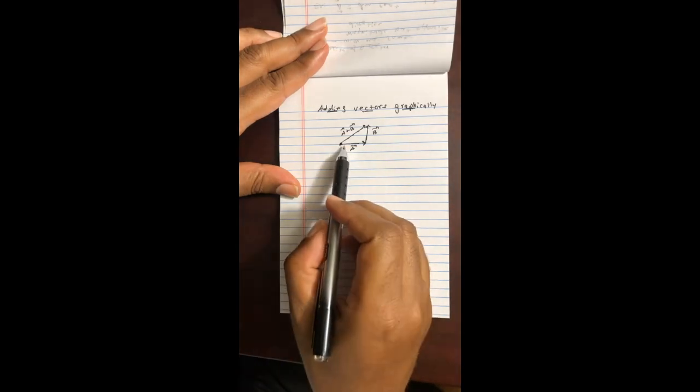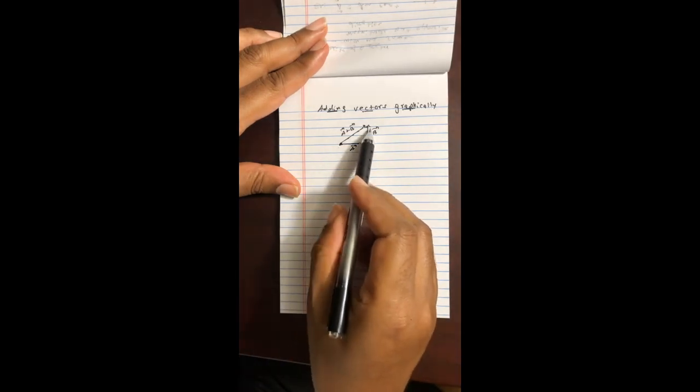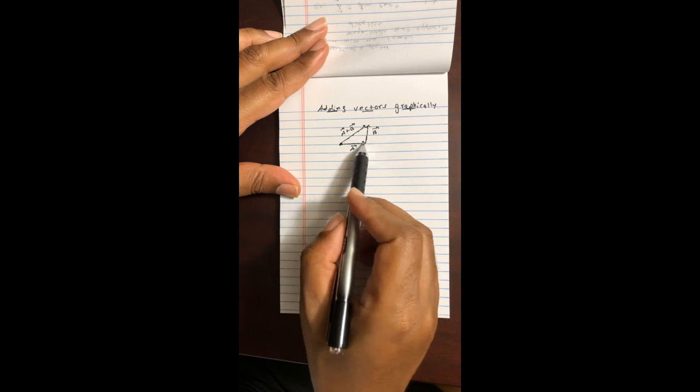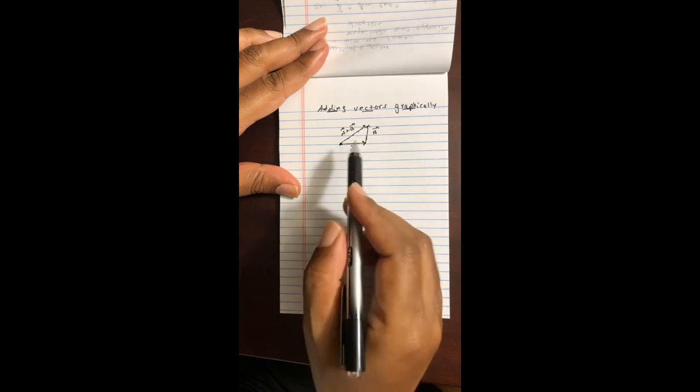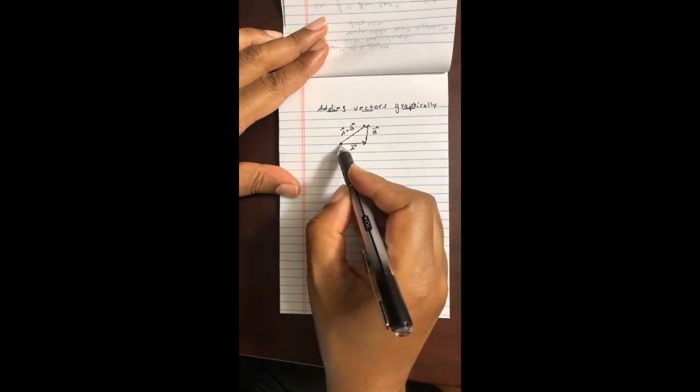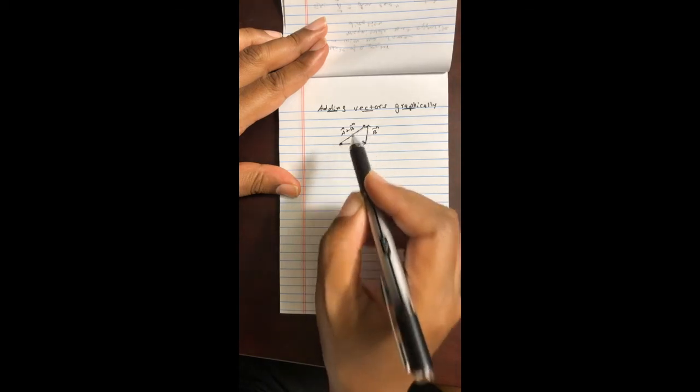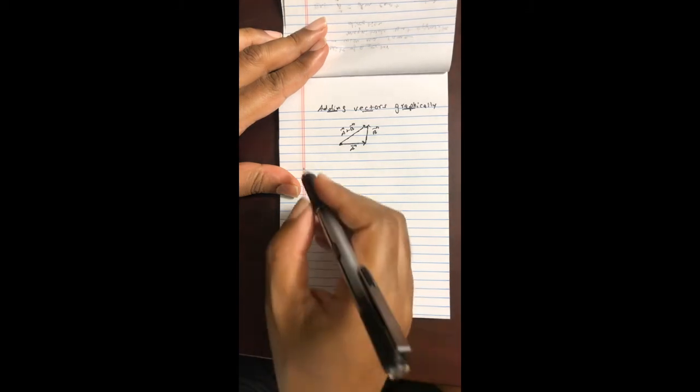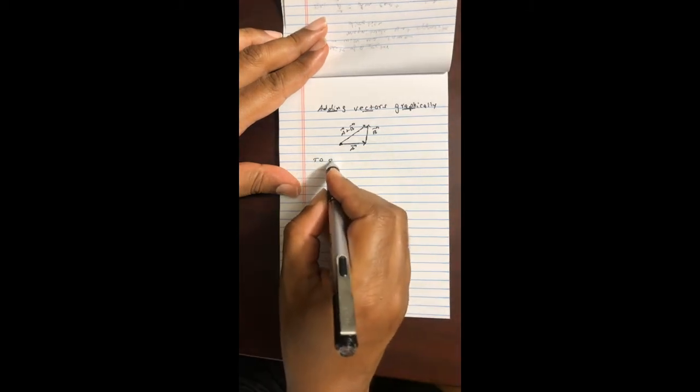Now, you see, to add vectors, all you have to do is connect the vector's tail to head like this. You got head, and then you start the tail of the second vector from the head. Then the sum vector is a vector connecting the tail of the first vector to the head of the last vector.